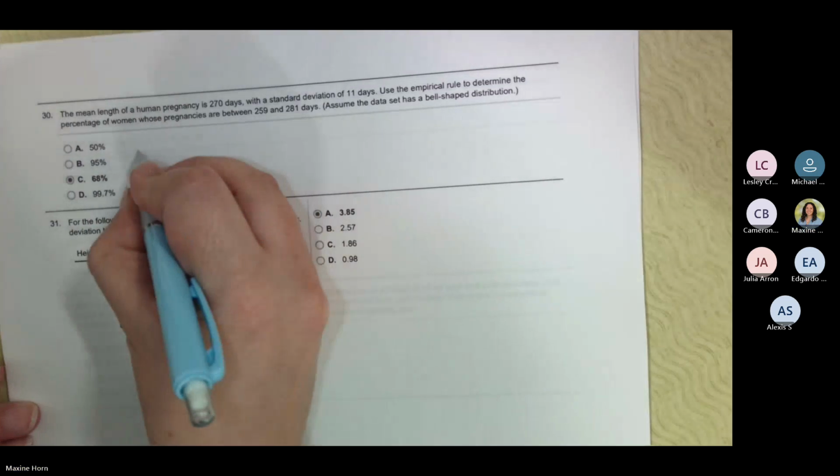We're getting there. Mean length of a human pregnancy is 270 days, with a standard deviation of 11 days. Use the empirical rule to determine the percentage of women whose pregnancies are between 259 and 281 days. Assume the data set has a bell-shaped distribution. So real quick, let's talk about the empirical rule, also called the 68, 95, 99.7 rule.